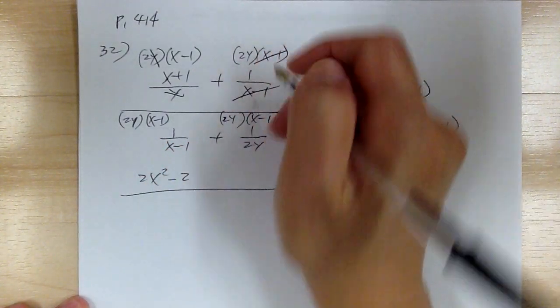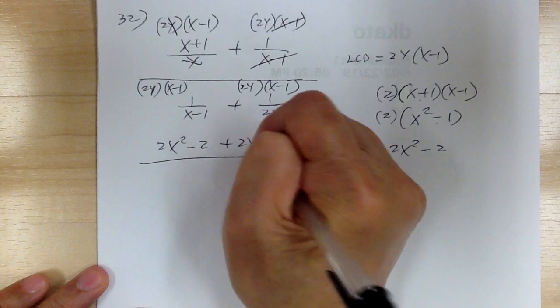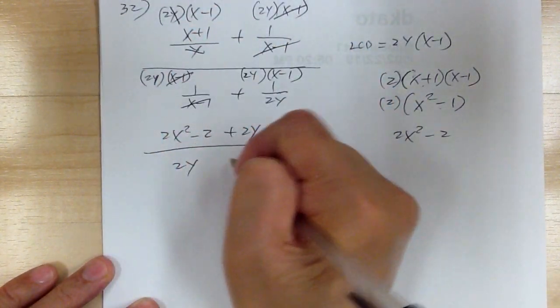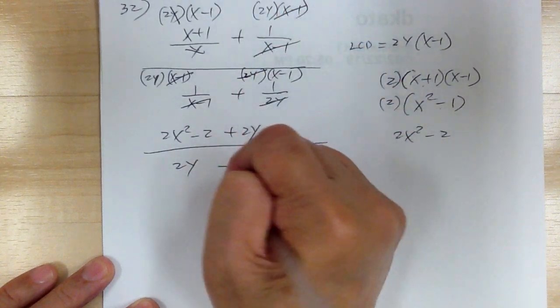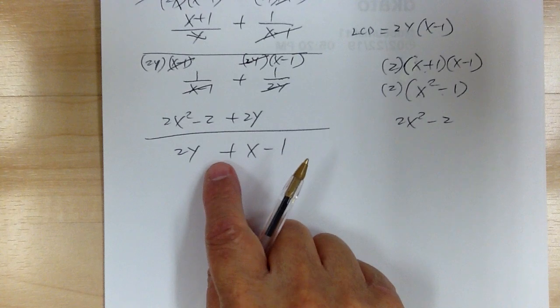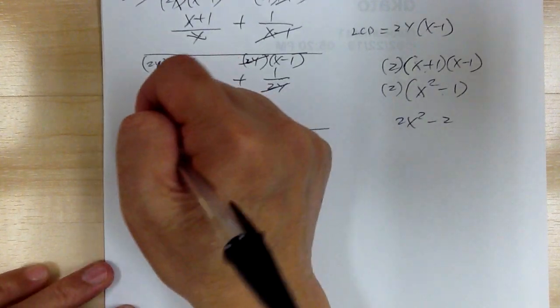This one cancels out, so you're going to get plus 2y. Okay, on the bottom, this cancels out, so you're going to get 2y. This one gets cancelled out, so it'll be plus x minus 1. And check to see if you can factor anything. You cannot. So this is your answer.